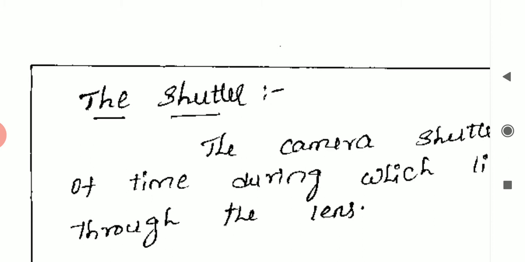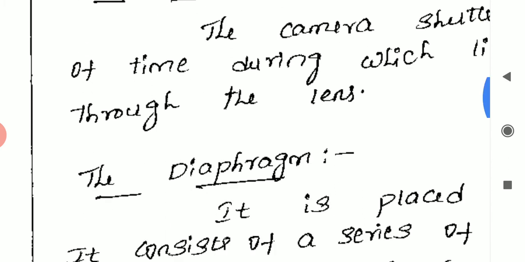Okay, the diaphragm. Next one is the diaphragm. In this diaphragm, what will happen? It is placed between the lens elements. It consists of a series of leaves which can be rotated to increase or decrease the size of the opening, to restrict the size of the bundle of rays passing through the lenses.